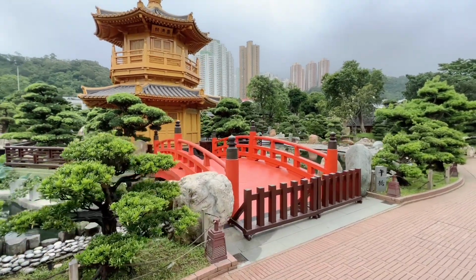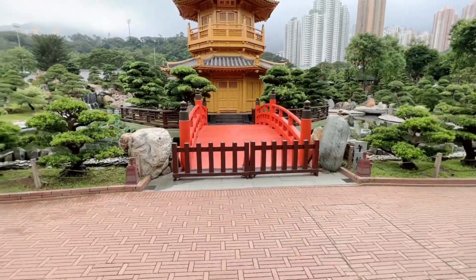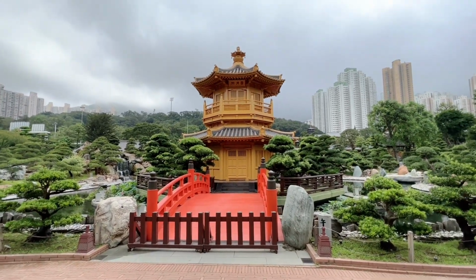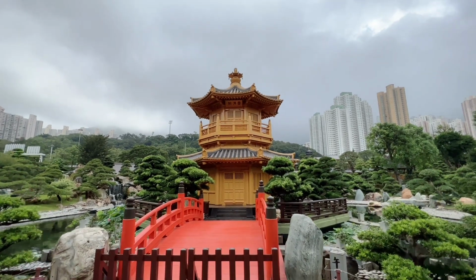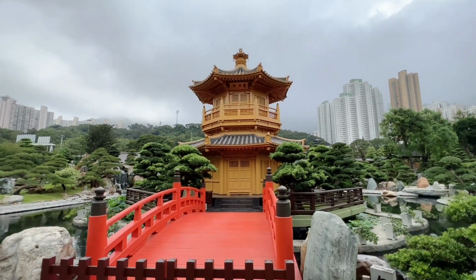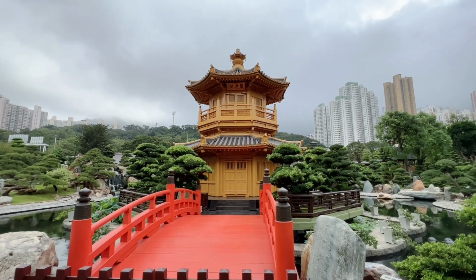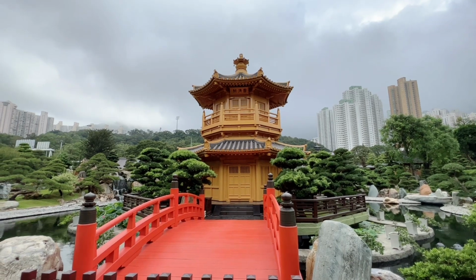Now this is one of the most popular places to come when you're in this royal Chinese garden, and a great place to take photos. I've been to similar looking places in Japan, and they're just a great place to come.